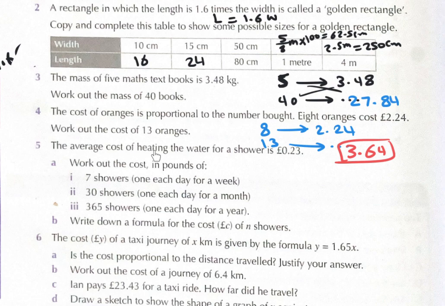Number 5. The average cost of heating the water for a shower is 0.23 pound. Work out the cost in pounds for 7 showers. So multiply by 7. 0.23 times 7 equals 1.61.